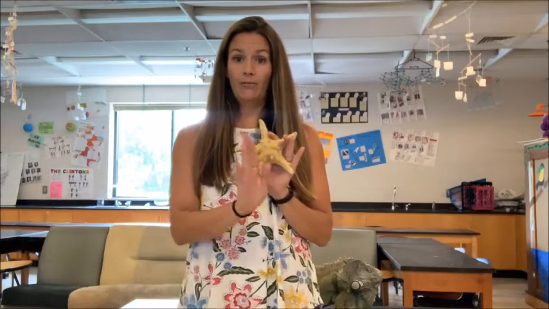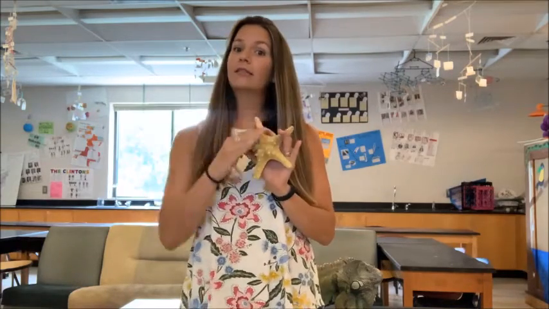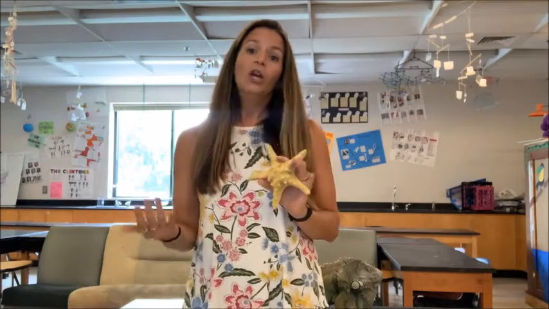Lastly, we're going to talk about two terms that only apply to animals with radial symmetry. So radial symmetry is when it can be divided in multiple ways and still be equal on both sides. So for this sea star, for example, we're going to talk about oral and aboral.